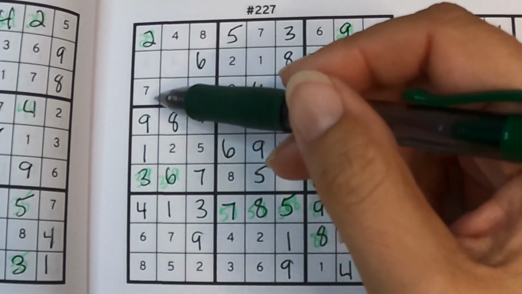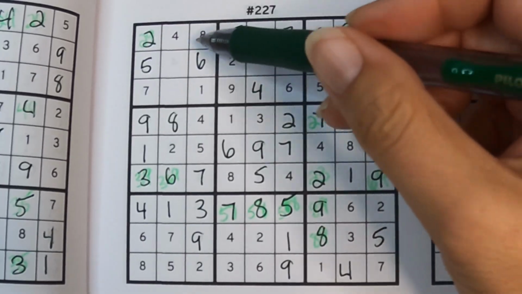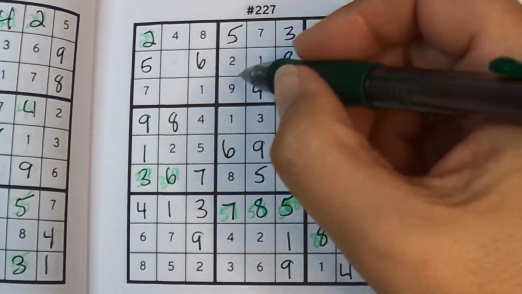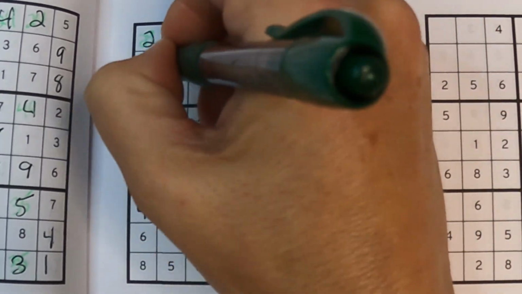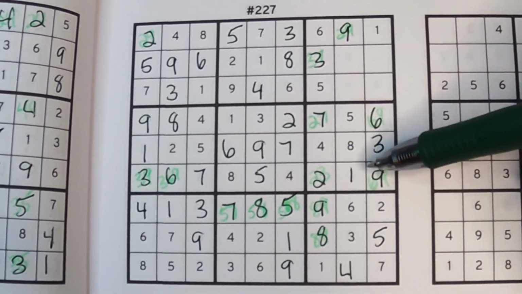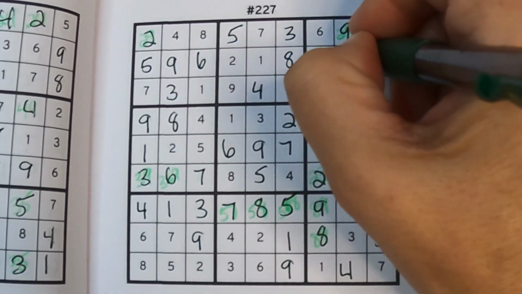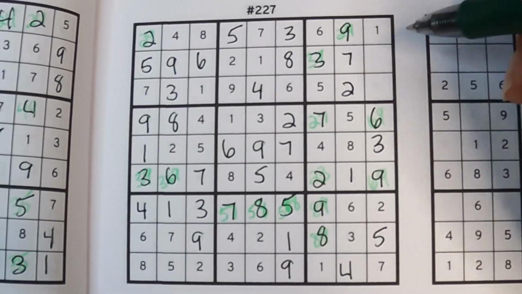This column now, we're just missing a 5. For this box, we're missing 3 and 9. We've got a 9 here, so 3, 9. For this column, we're missing 2 and 7. We've got a 2 here, so 7, 2.